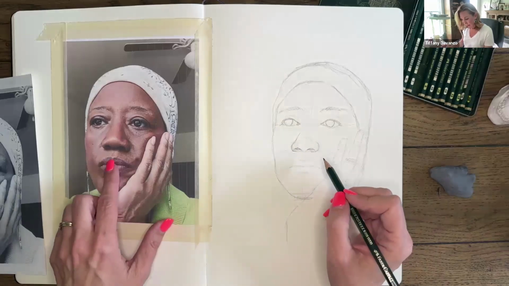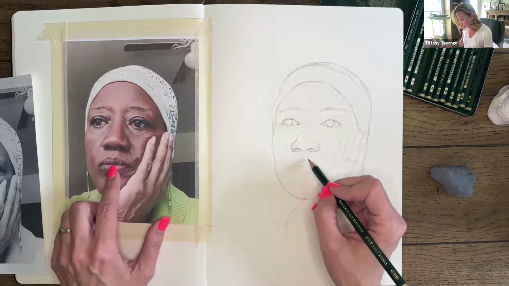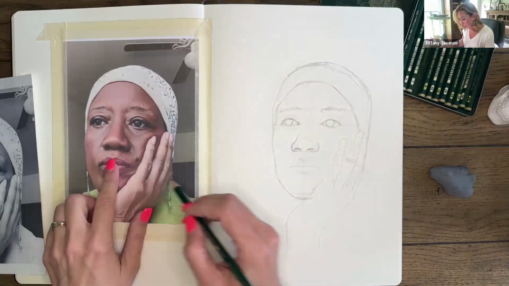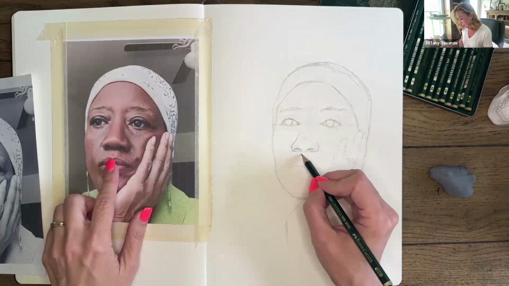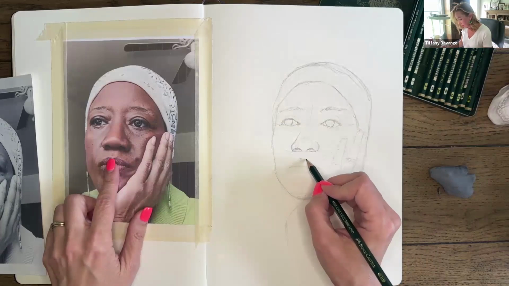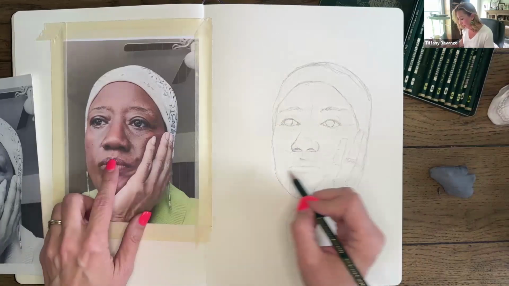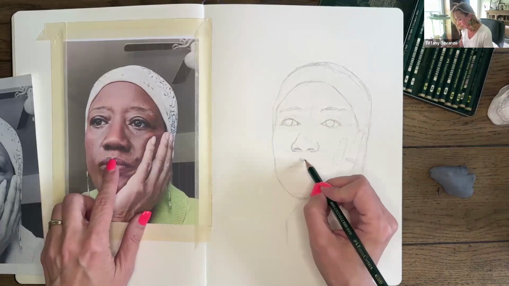Okay, like that. Let's come down to the lips if you're ready to move on to the next area. And underneath your nose, you have this kind of teardrop shape. It's called the philtrum. I like to draw that in first and then I can draw my upper lip underneath.